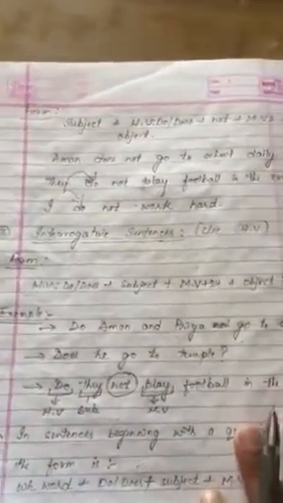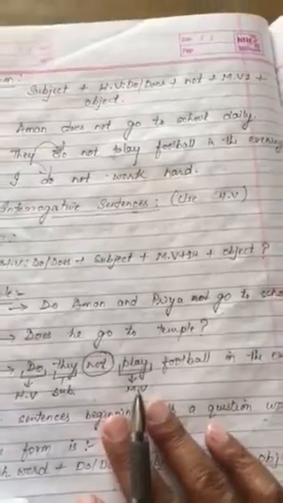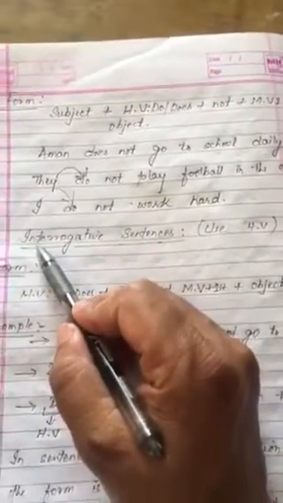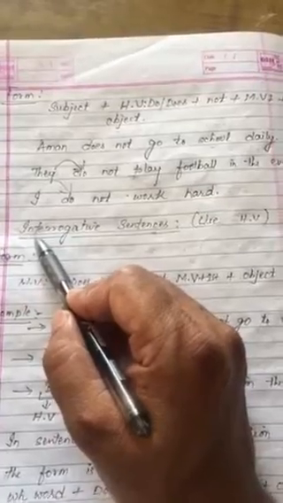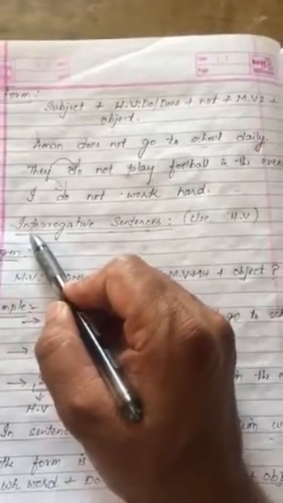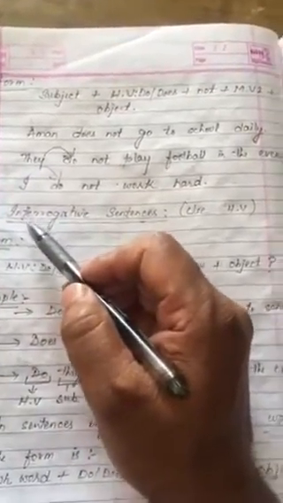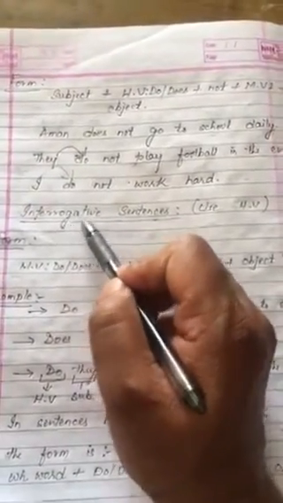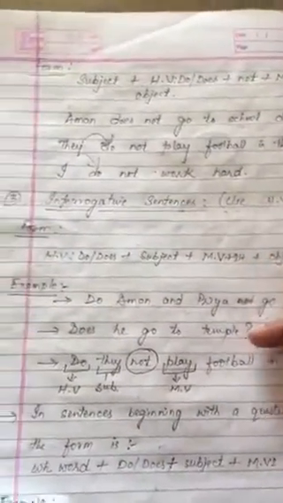Now the third type is your interrogative sentences. Most of us pronounce this word incorrectly, but it is wrong, my dear students. Again we have to use helping verbs. I have written here use helping verbs.